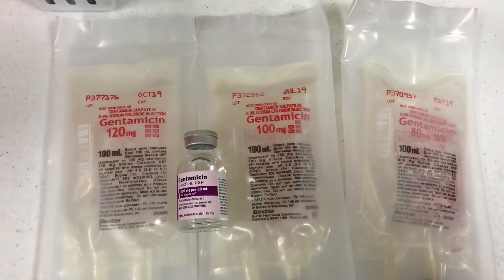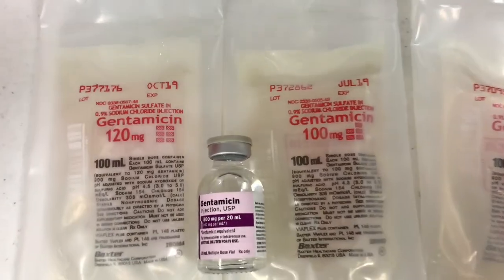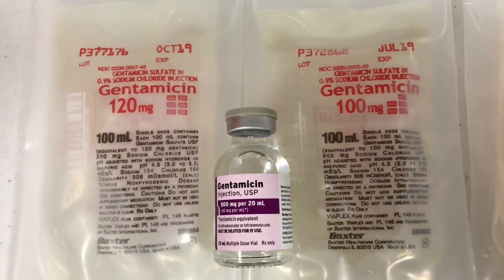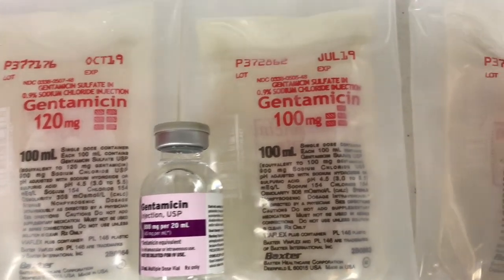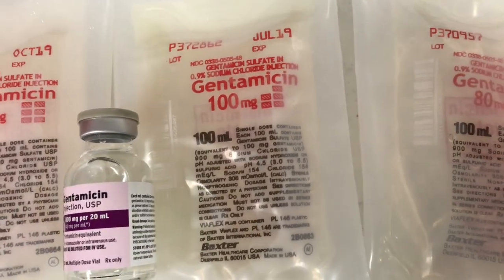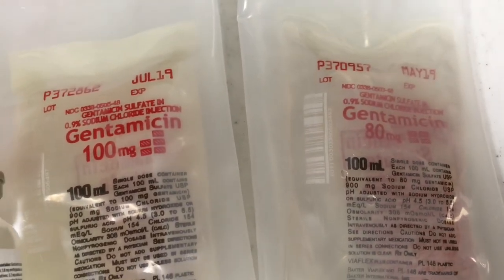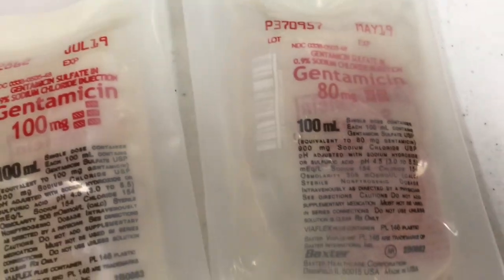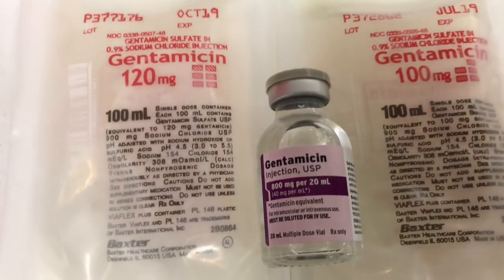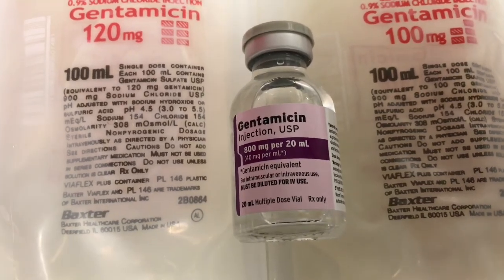Also, I got Gent 120, Gent 100, and Gent 80. But what if these bags are unavailable? Here's your vial. So we're going to calculate these and see if we can get these strengths. So get your pen, paper, calculator. Let's do some cross multiplication and see if we can get these answers for you. It's math time, guys. Stay tuned. Now keep in mind, unless it's a one-liner, most times you don't have to calculate these doses.